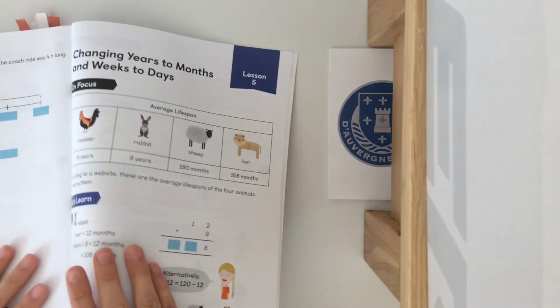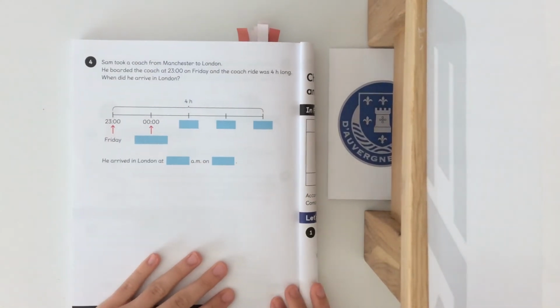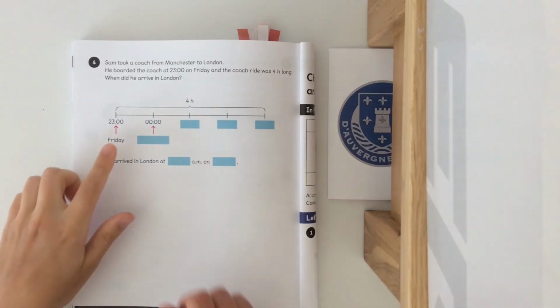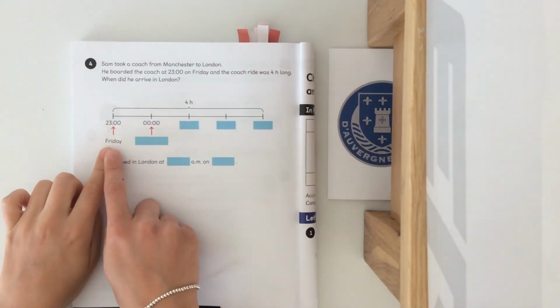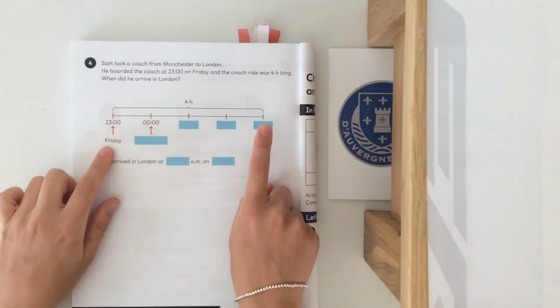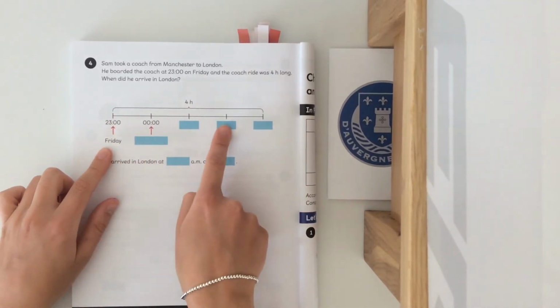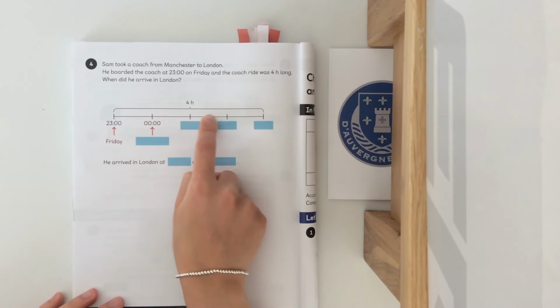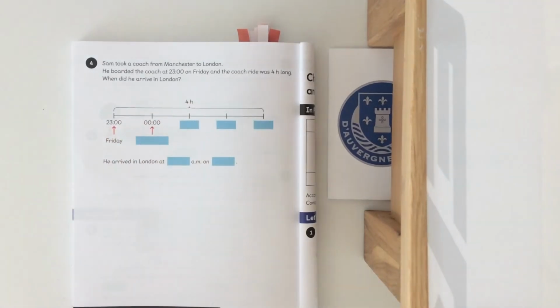Right, we have one more left to try together. Sam took a coach from Manchester to London. He boarded the coach at 23:00 on Friday, and the coach ride was 4 hours long. When did he arrive in London? So here we've got when he boarded the coach on the Friday. 4 hours later, he's arrived in London. You need to work out what these times are split into in the middle. Okay, let me just point out that they are evenly spaced, and we've got 1 to start you off here. Pause the video whilst you have a go at that, please.